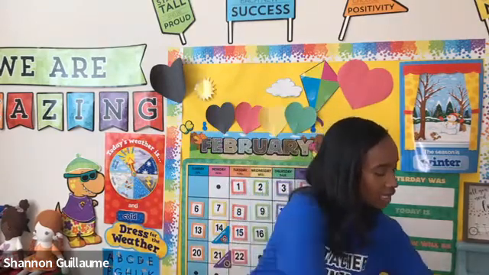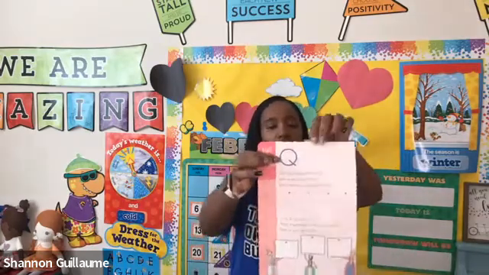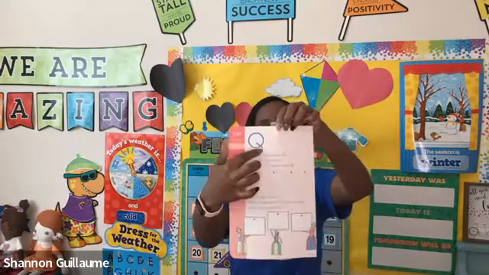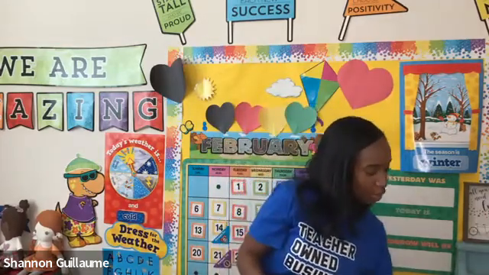And guess what? This week, friends, we're learning all about letter Q. That's right, that letter Q. And let's just take a peek at what the letter Q looks like. Do you know what letter Q looks like? It has a circle and a stick, right? That's how Miss Shannon describes it. A circle and a stick. All right, friends, we're going to make a quilt today with our craft.